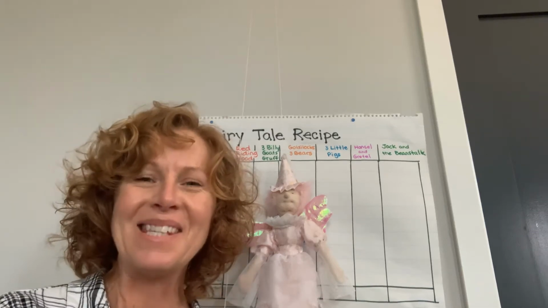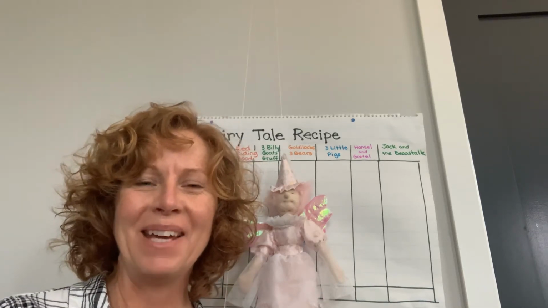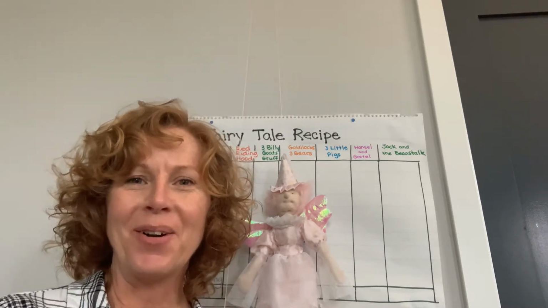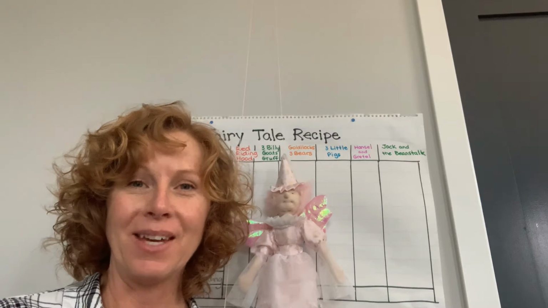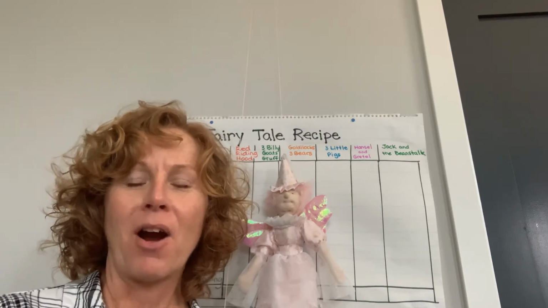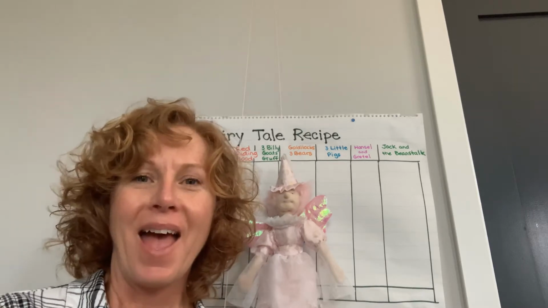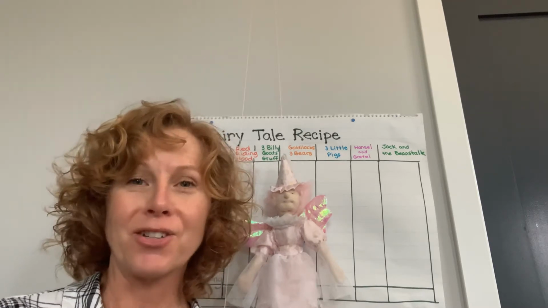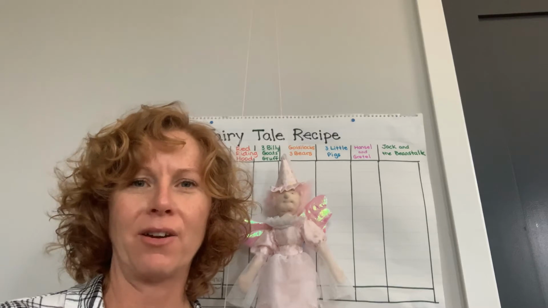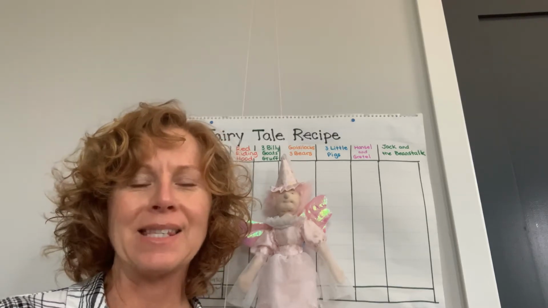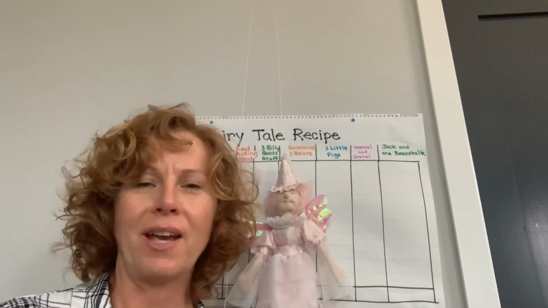Hi, I'm Mrs. Nazarian, and I'm here with Sparkle, and we're going to do our 7th reading lesson. Our first 6, we read different versions of Cinderella, and we talked about characters and how to think about characters, their personality traits, their physical traits, and their relationships with other characters in the book.